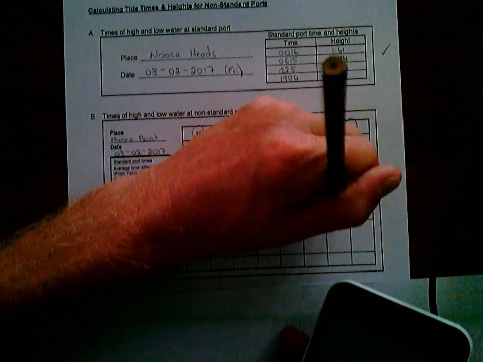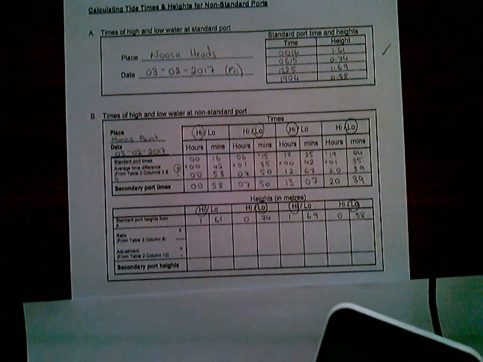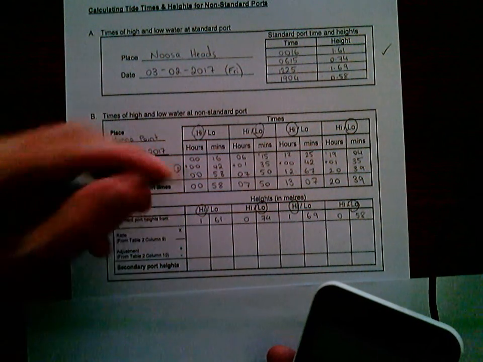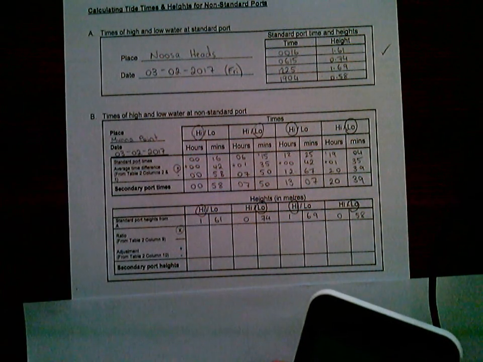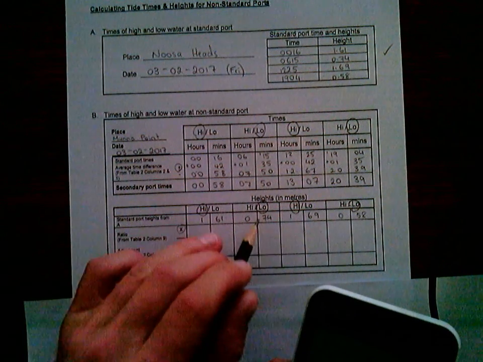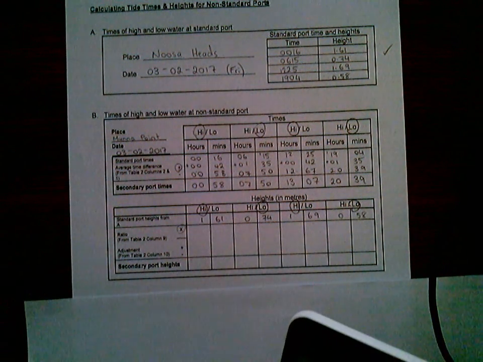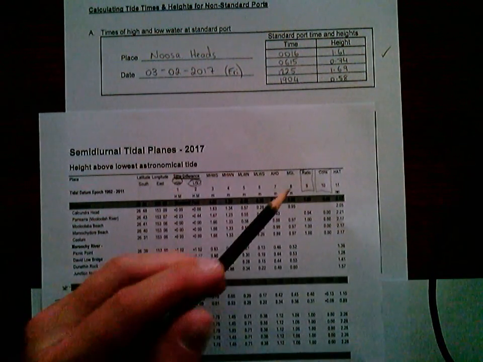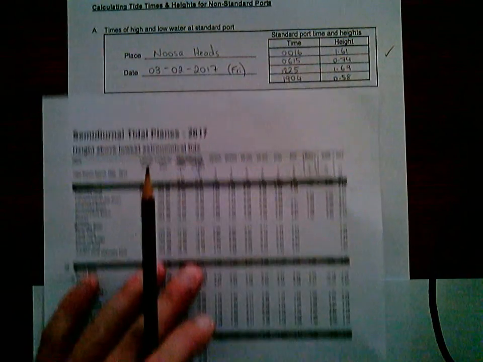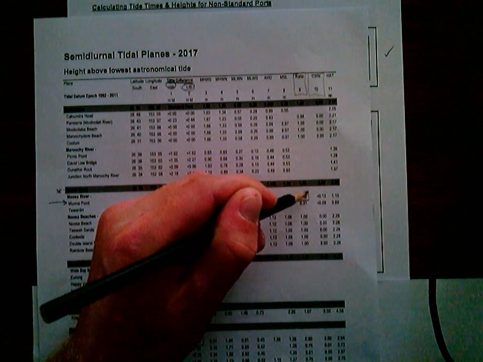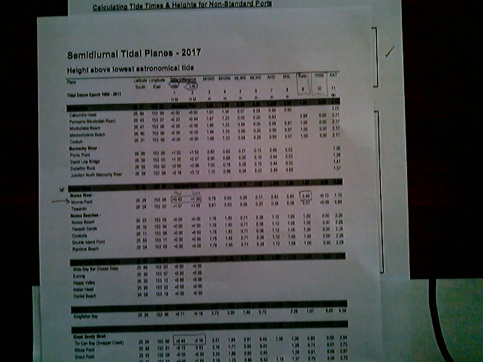1.69, 0.58. Alright, the ratio, you'll know, is something that we're going to have to multiply. Okay, so we're going to multiply a ratio to these numbers. Where we get that ratio is from table 2, column 9, which is back to the semi-diurnal tide planes. And we go to the ratio column 9, and we scroll down to Munna Point, and we get this number here, 0.40.